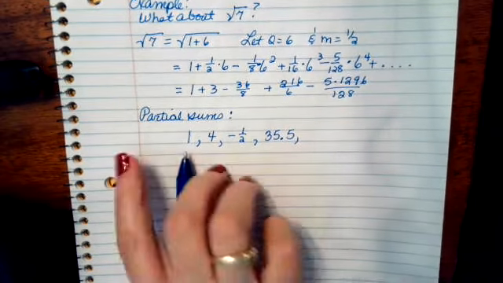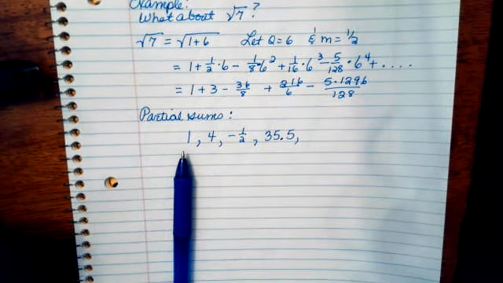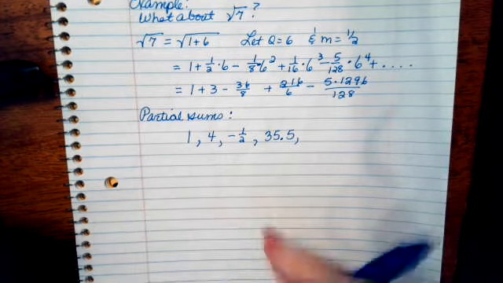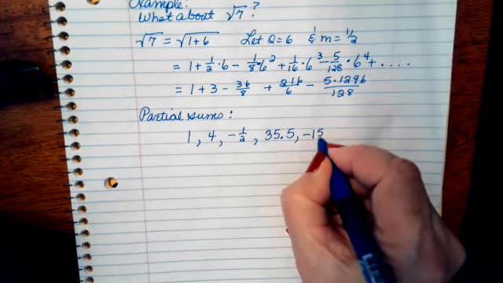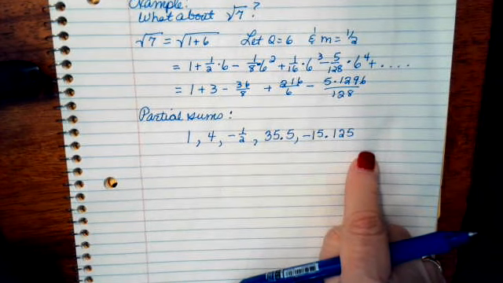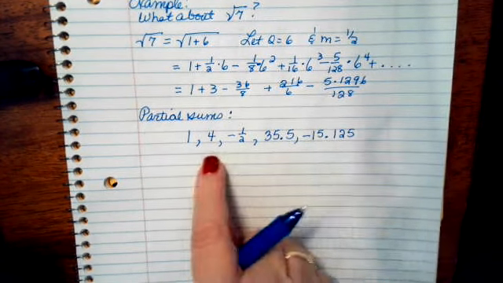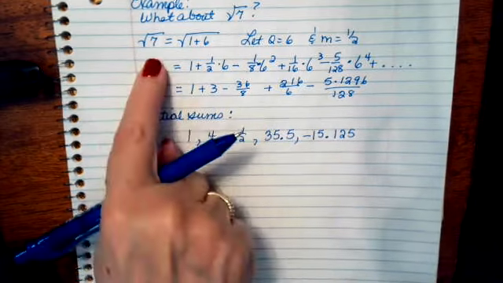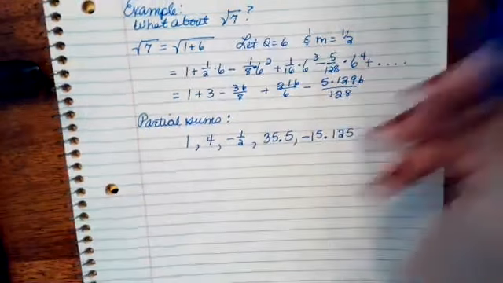And then that number minus 5 times 1,296 divided by 128, I get -15.125. This is not a convergent sequence. This is in no way getting closer and closer to the square root of 7.